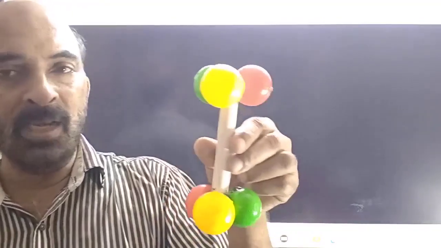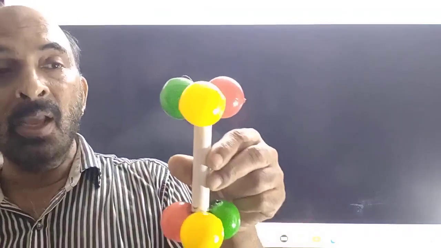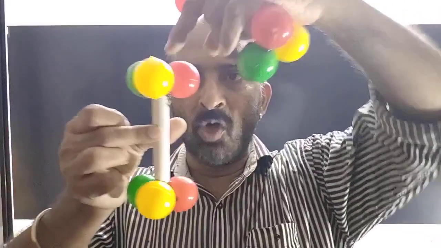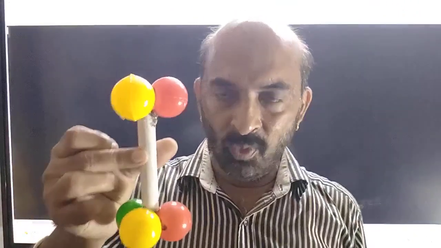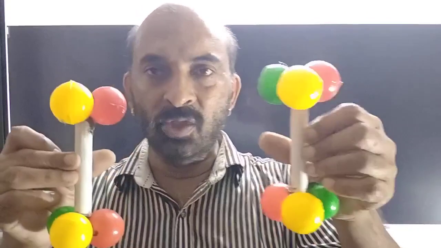How? When yellow is aligned with yellow, as you can rotate them, there is free rotation. When you bring this yellow just above yellow, red happens to be above green, and green happens to be above red. In the other case, free rotation is also possible. If you hold this molecule like this and bring yellow above yellow, red will be above red and green will be above green. This type is called erythro, whereas this cross-aligned type is called threo.